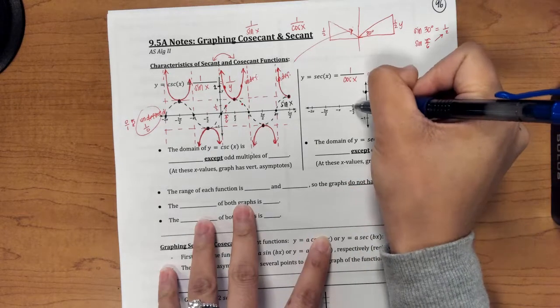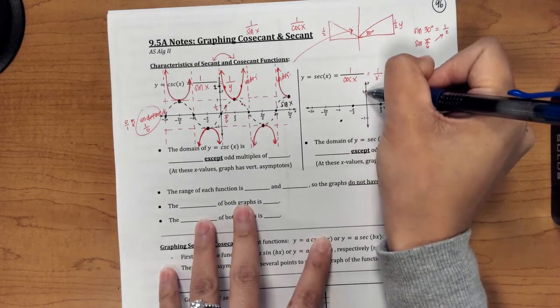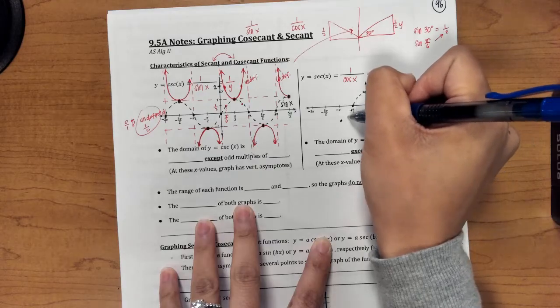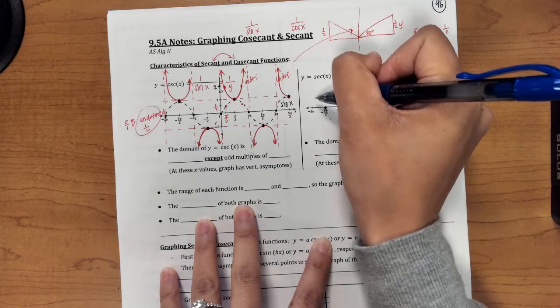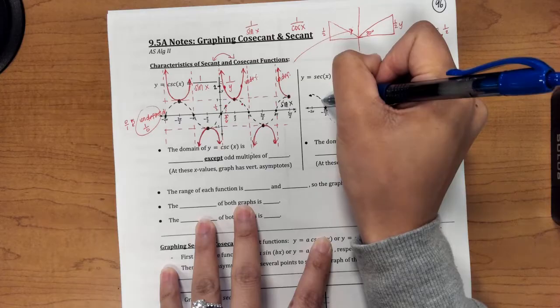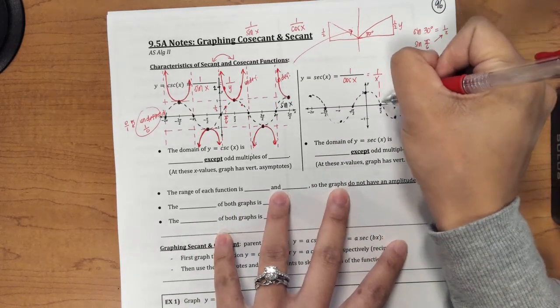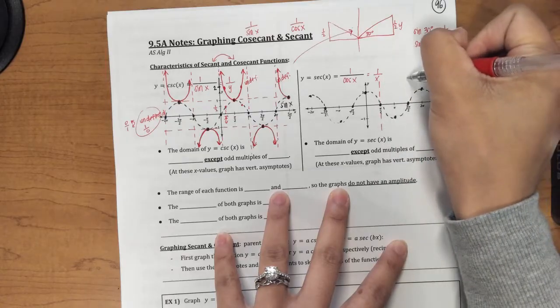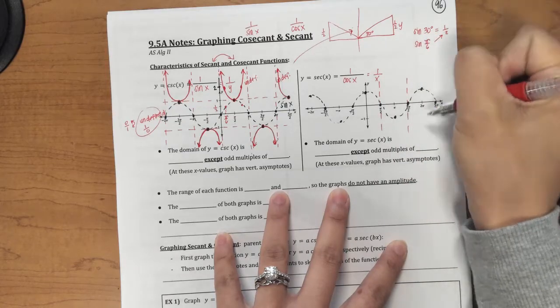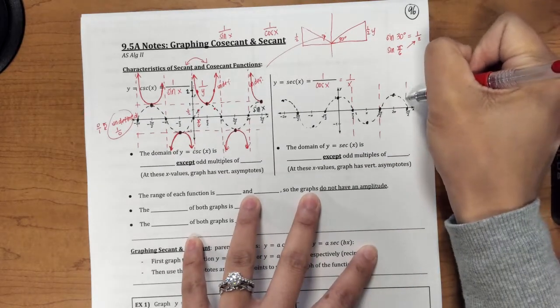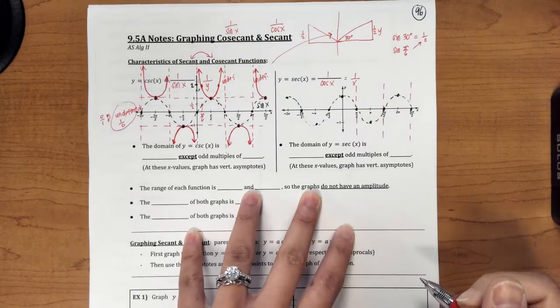And if I were to graph the reciprocal of this, sorry, I'm doing this a little fast here. If we were to graph the reciprocal, you need to show your asymptotes. But notice the asymptotes are in a different place now.